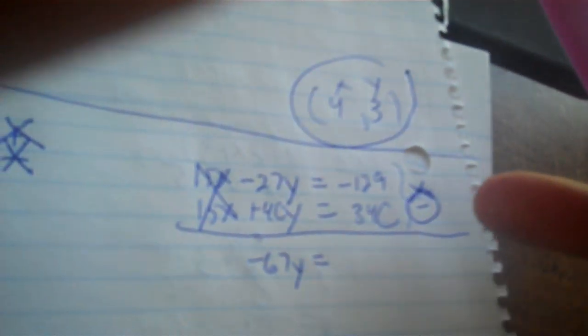So I take negative 27, then hit the minus button, 40. Negative 67y. Then I take negative 129, always the top, start with the top, and then minus 340. Negative 469. Here, I forgot to put the equals sign. Now I divide both by negative 67, and I've got my answer for y. Okay, I got 7. So y is 7.